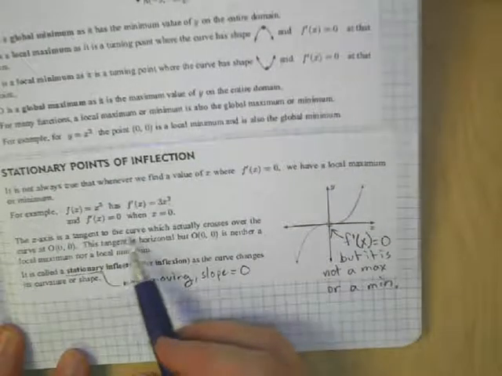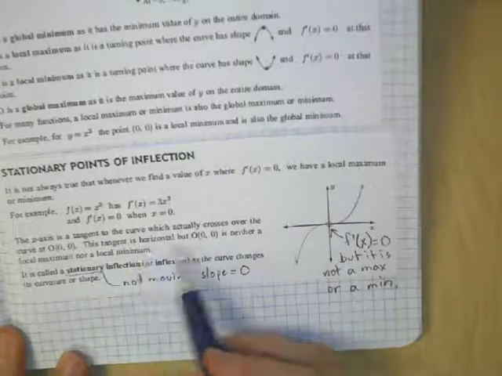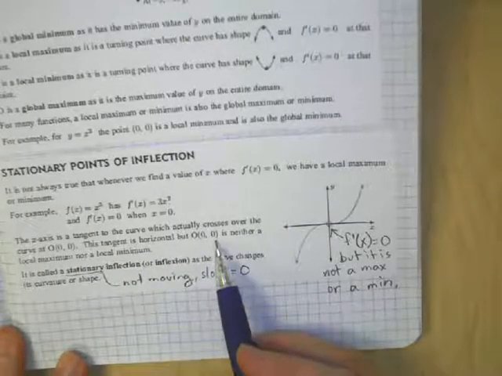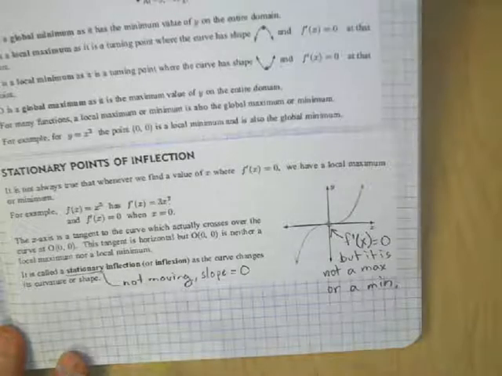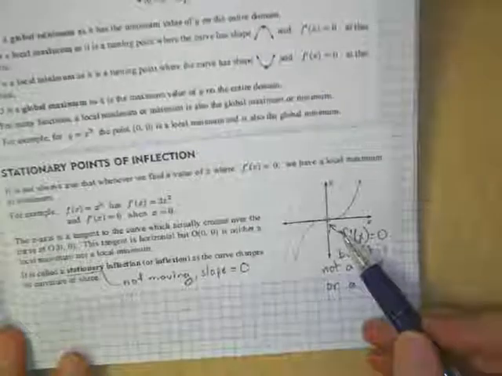The x-axis is a tangent to the curve, which actually crosses over the curve at (0, 0). This tangent is horizontal, but (0, 0) is neither a local max nor a local min. Okay, that's a fancy way of saying what I just said right here. All right, so let's now take a look at the second derivative.